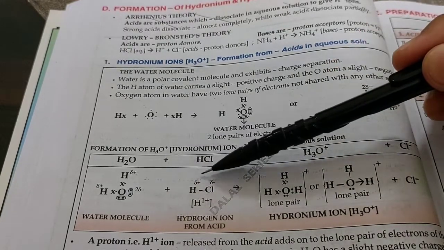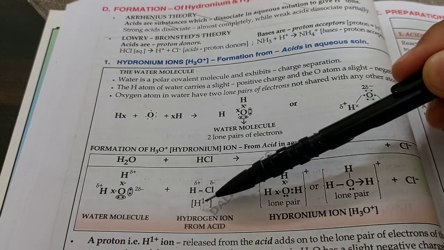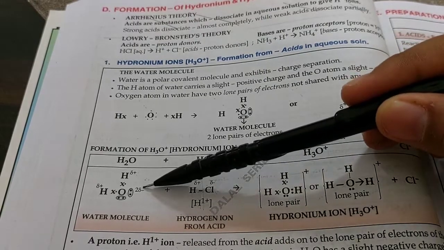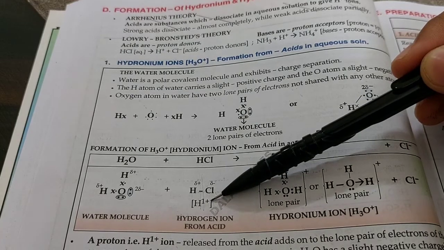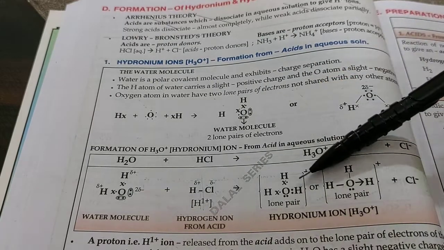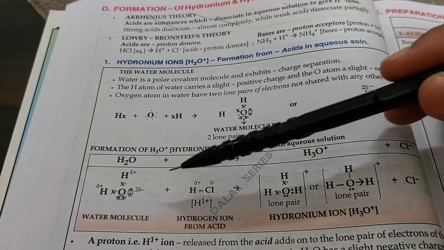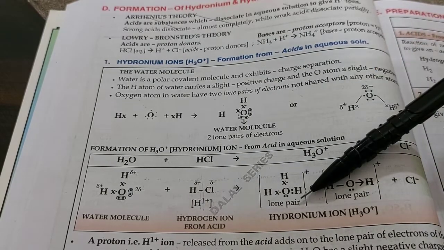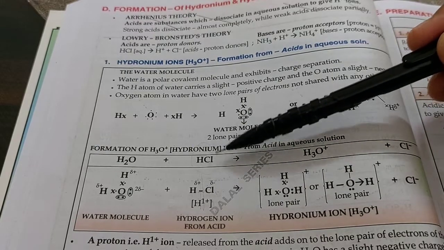Water will break this bond between H and Cl. Hydrogen cation will be formed. In fact, when you dissolve any acid in water, hydrogen cations are formed. But the hydrogen cation doesn't remain as it is. It gets stuck to the lone pair of electrons of oxygen, and a hydronium ion is formed. So any compound which, when dissolved in water, gives a hydronium ion is called an acid. That's the definition of an acid.